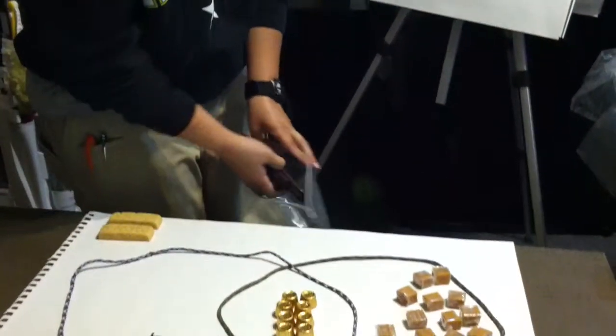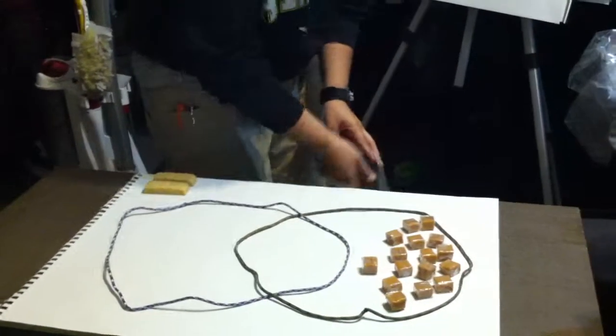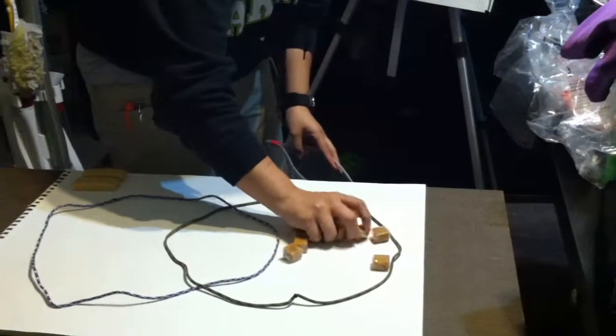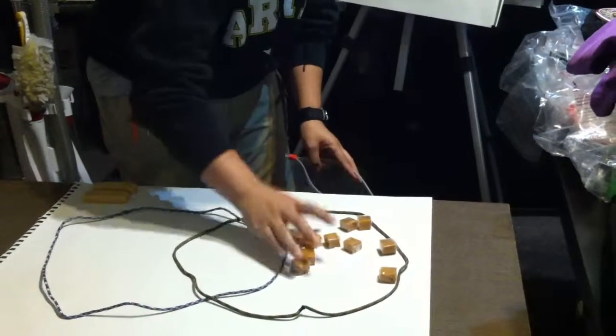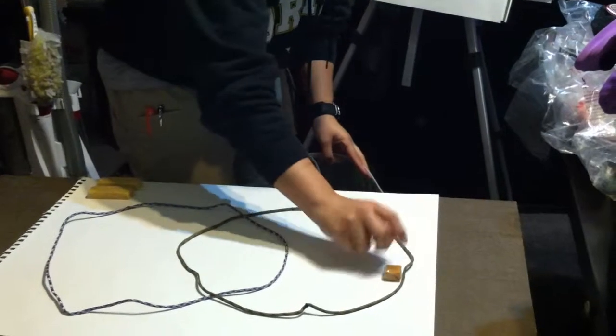So let's get this one cleared up, and we'll move on to the next example. We can get on to a much more complicated one that has 3 circles.